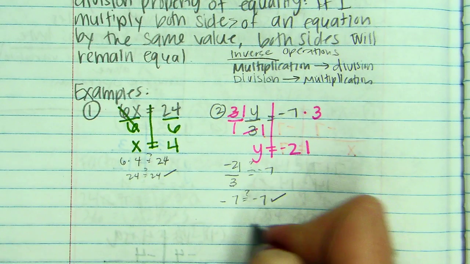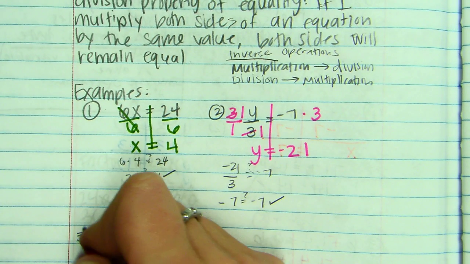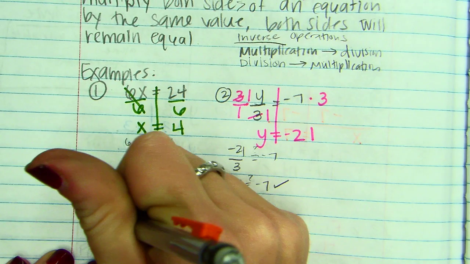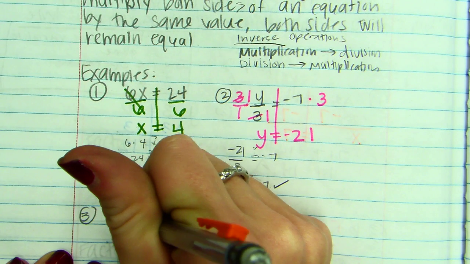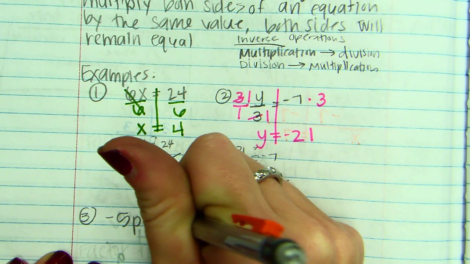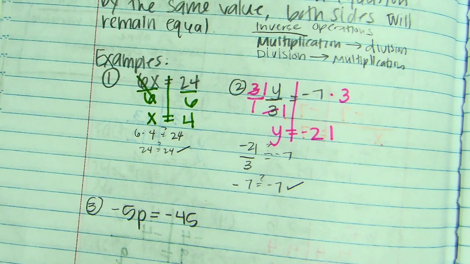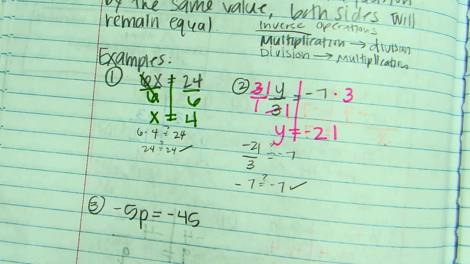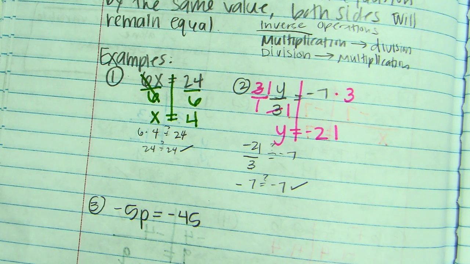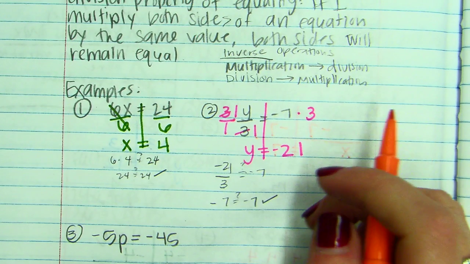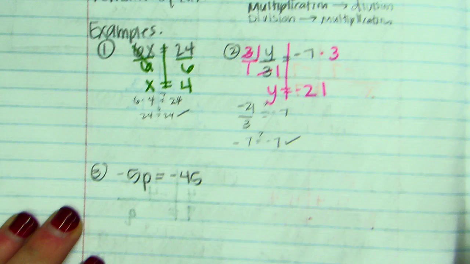Okay, for example 3, let's do -5p equals -45. I want to do the opposite of what's being done to the variable. The opposite of multiplying by -5 is dividing by -5.